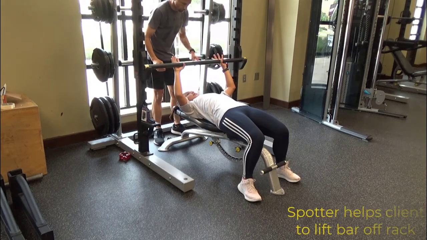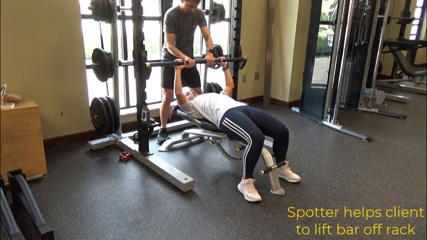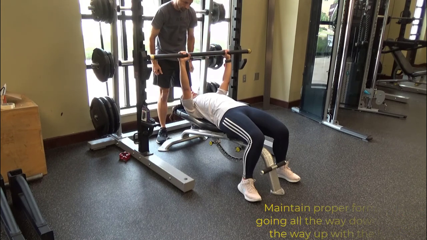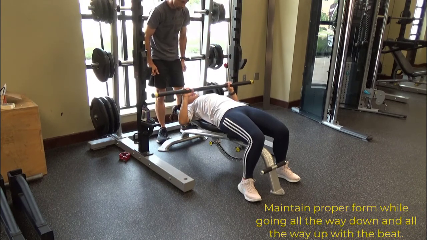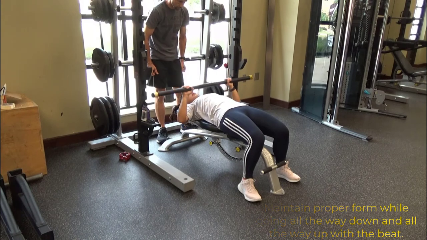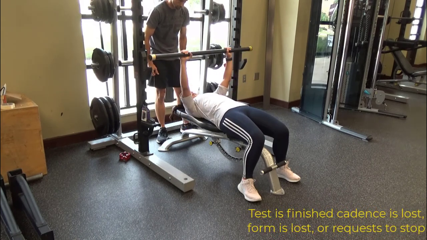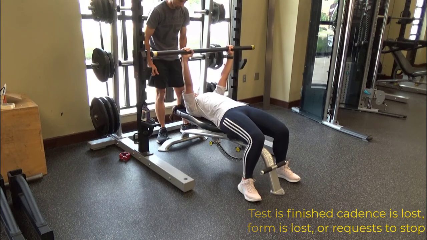Once the client is ready, the spotter will position the bar to the up position, at which time the client will lower the bar to her chest on the beat, and then extend her arms to the up position on the next beat. Holding proper form, this will continue until the client can no longer maintain cadence, loses form, or requests to stop.